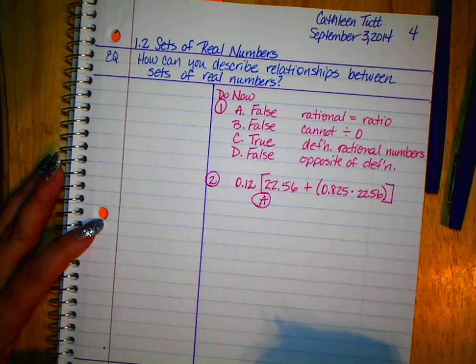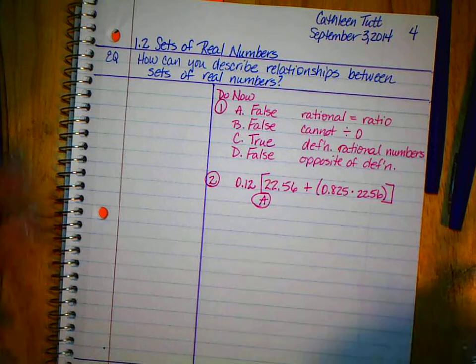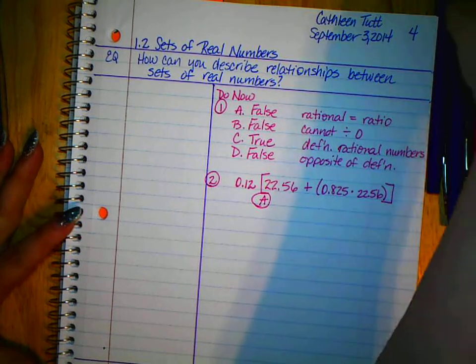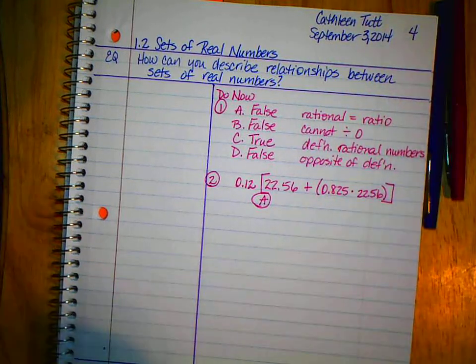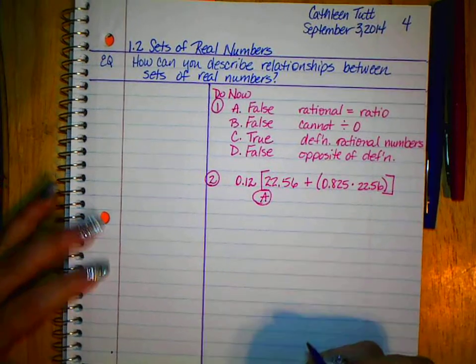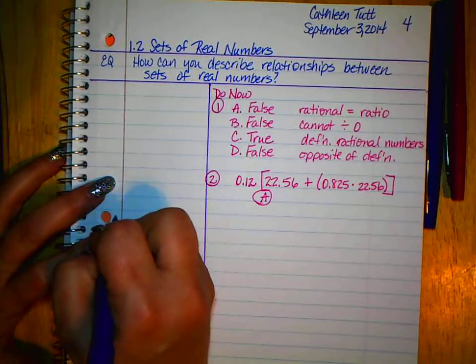So let's talk about our notes today. Real numbers is a word that we need to define.